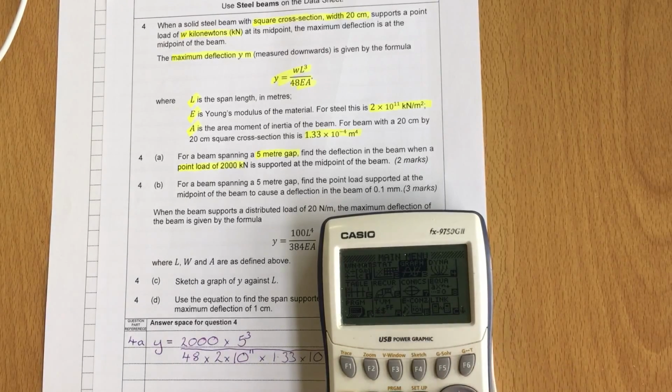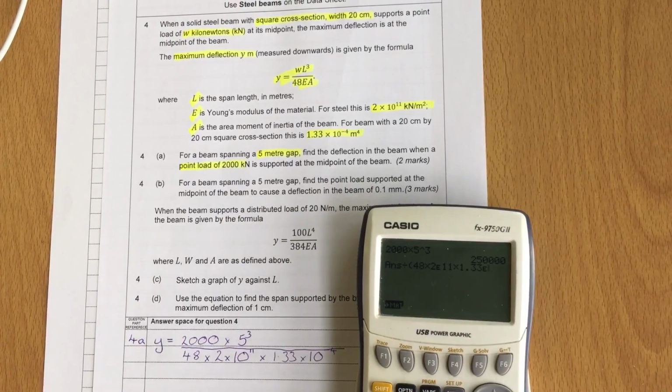So on our calculator, we've got 2,000 times by 5 to the power of 3, and then on the bottom we have 48 times 2.11 times 1.33 e to minus 4.